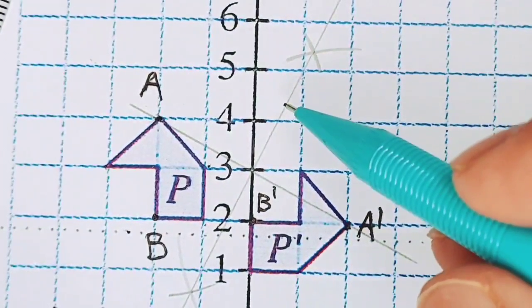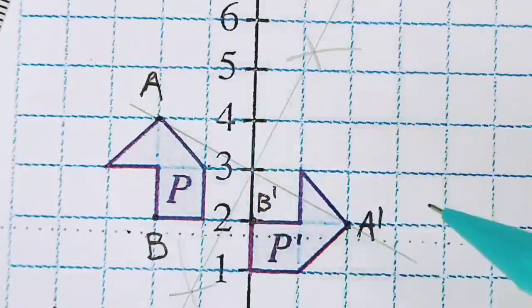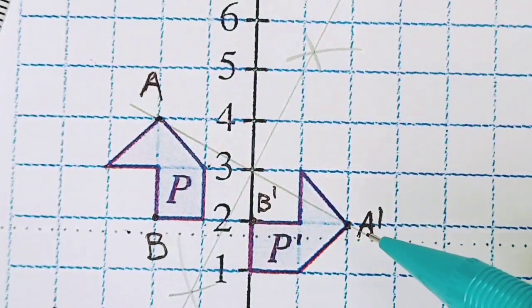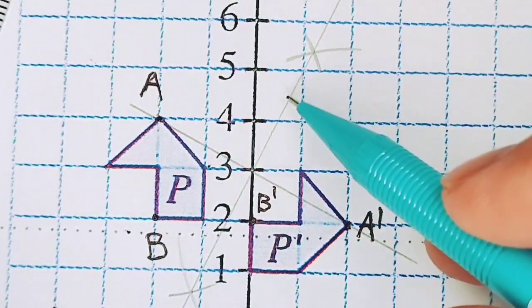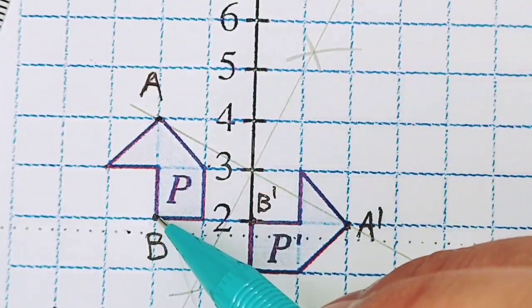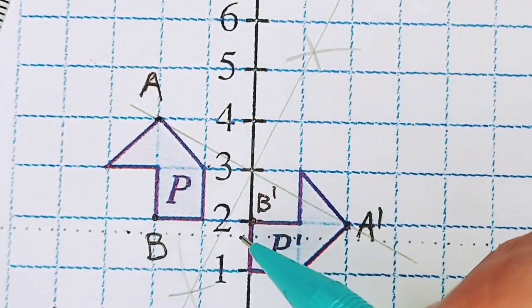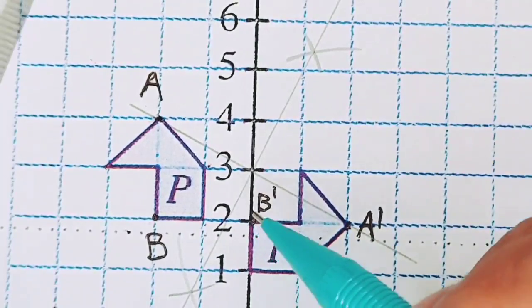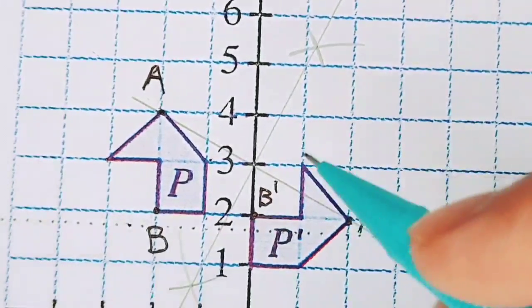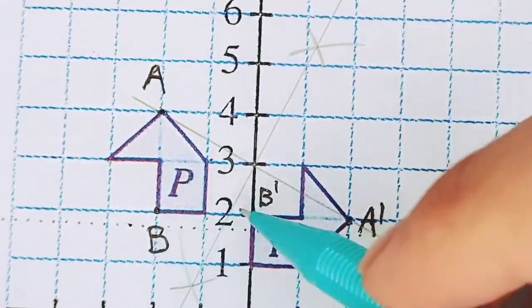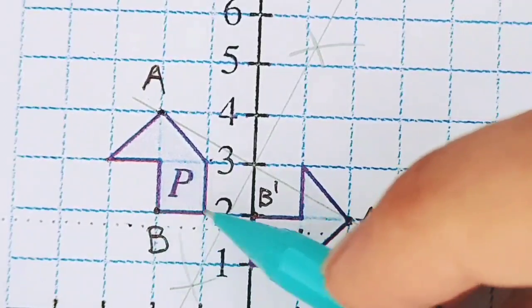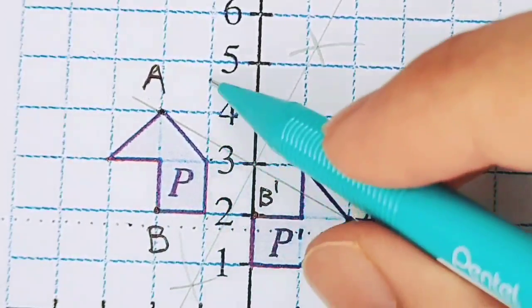So this line is the perpendicular bisector for A to A prime. We're going to leave it for now. We're going to do the same for B to find a perpendicular bisector. And because of B to B prime, we already have a straight line.